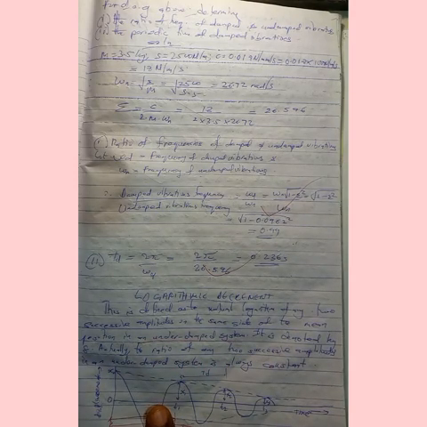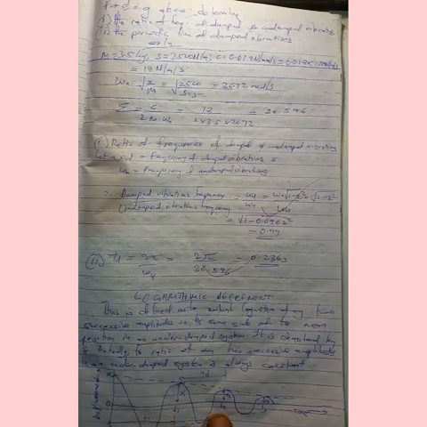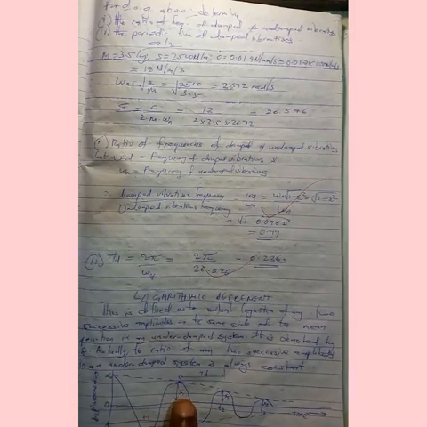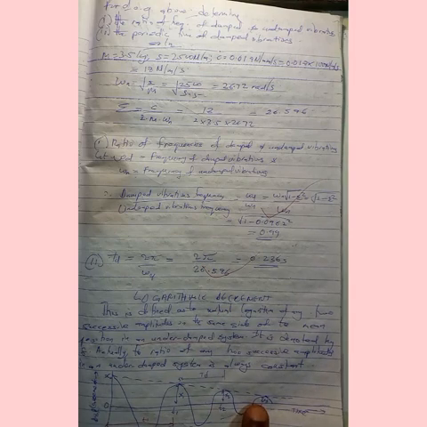Now this is a displacement-time graph for an underdamped system. You can see initially this is the amplitude x0, followed by an amplitude of x1, x2, and then x3.